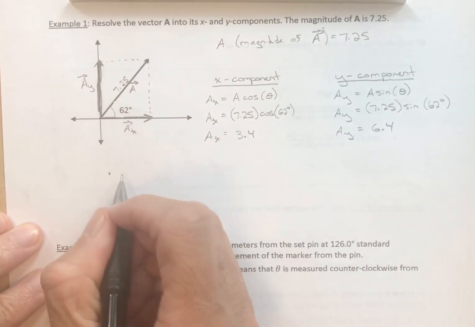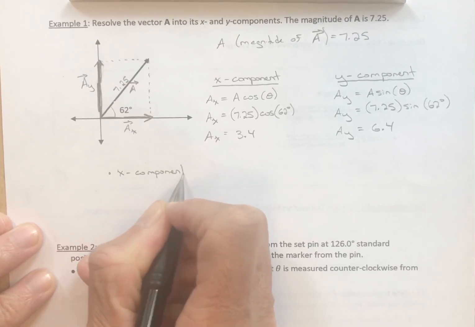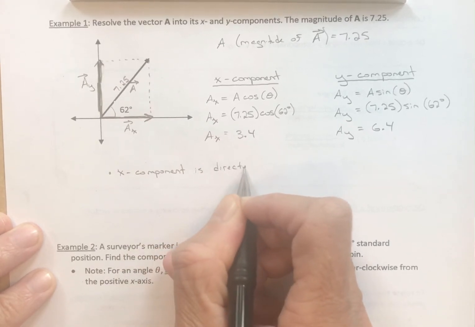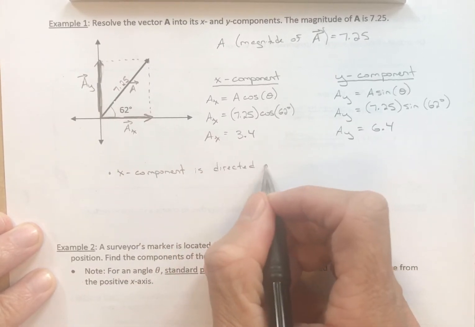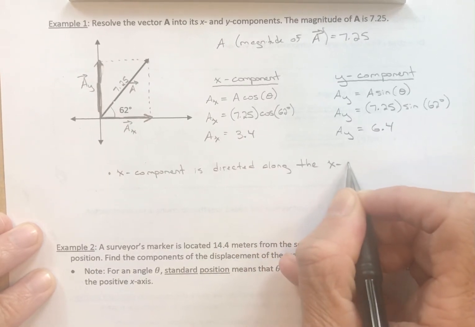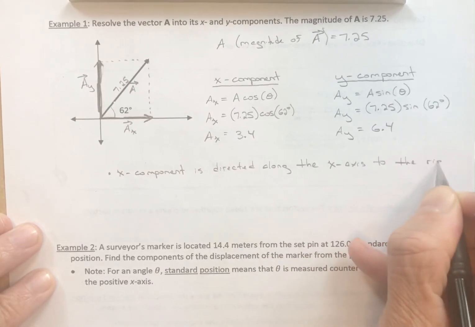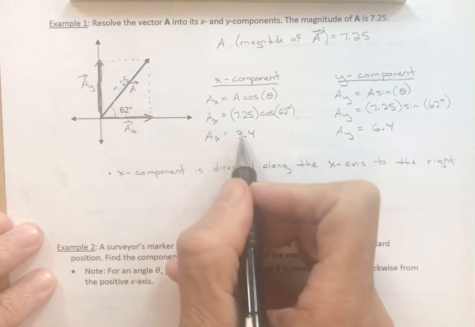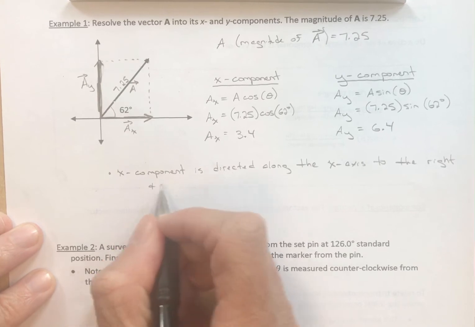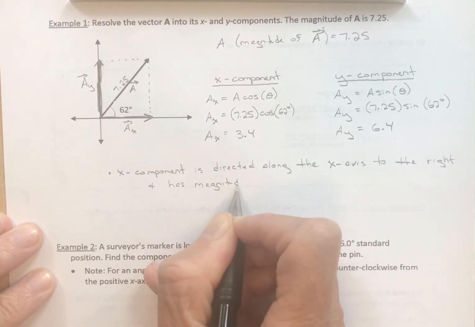Let's make a note of what this means. The x component is directed along the x-axis to the right, because it's positive. We got a positive number. It's directed to the right and has magnitude 3.4.